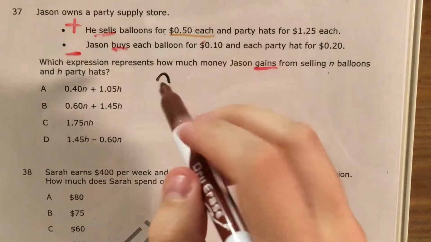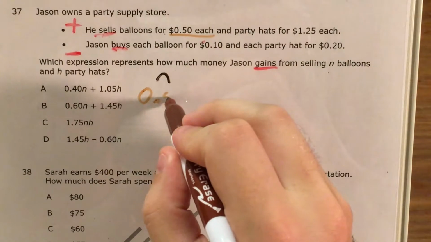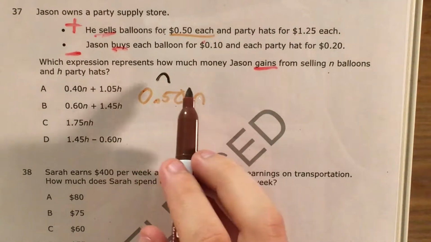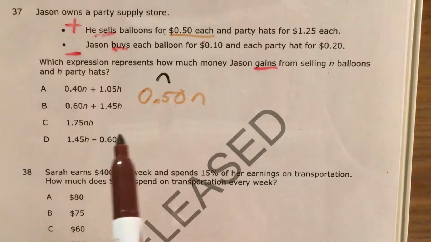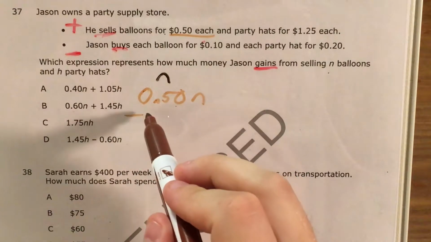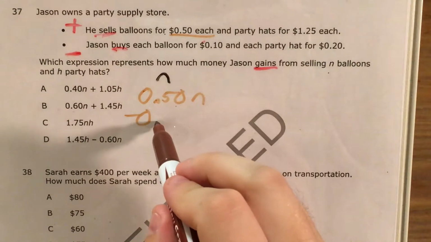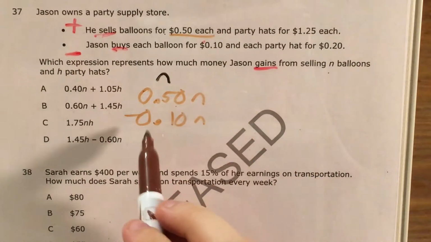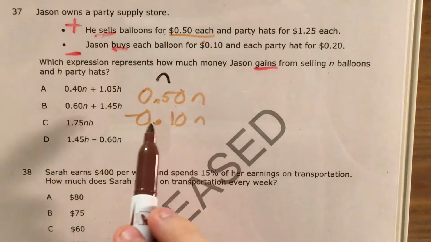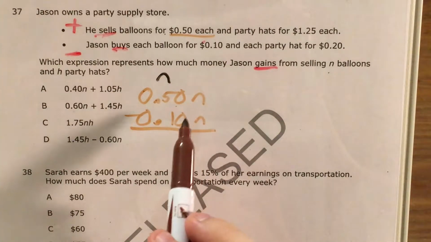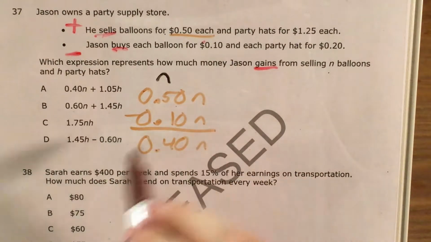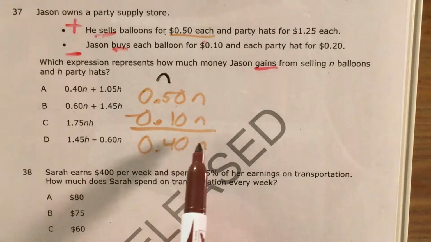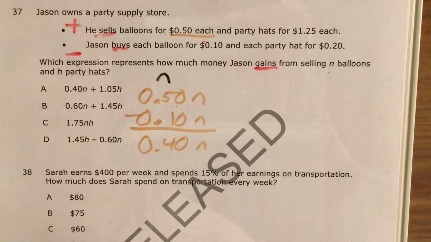If he sells them for 50 cents each, that's 0.50 N, 50 cents per balloon. Per translates to times, and if I see 0.50 N or 5/10 N, then that tells me that these are being multiplied. Minus, and if he's buying each balloon for 10 cents, minus 0.10 or 1/10 N. So if I take 5/10 and subtract 1/10 from it, that just gives me 40 cents per balloon, or 4/10 times N.